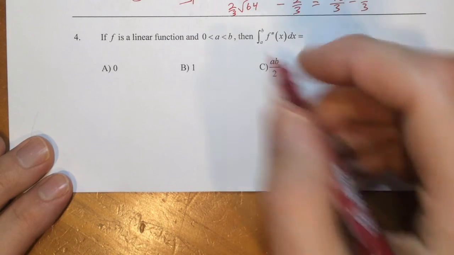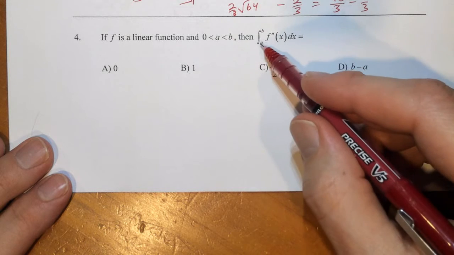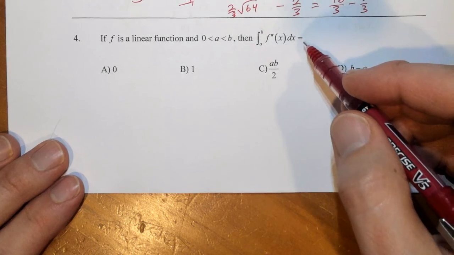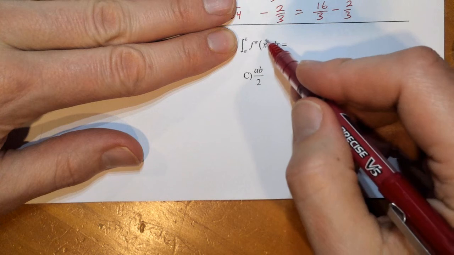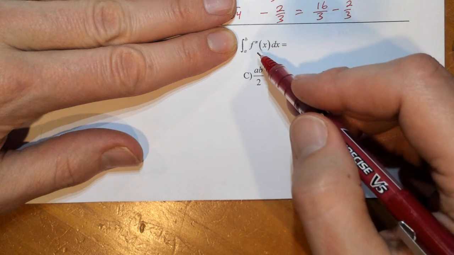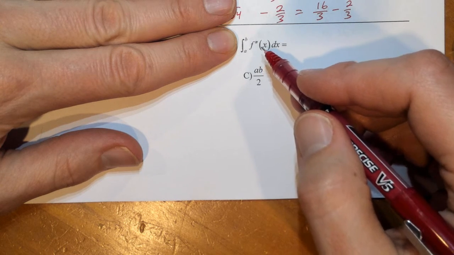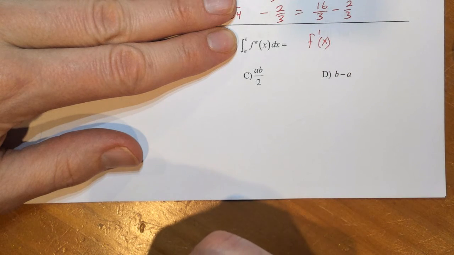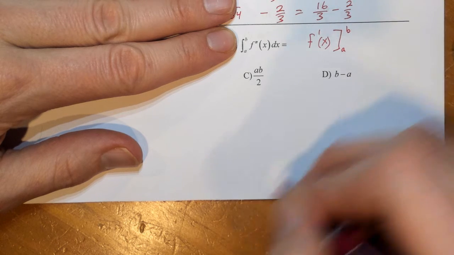And the last one on this page, f is a linear function and a is less than b, but they're both greater than 0. What is the integral from a to b of f double prime of x dx? Okay, let's ignore everything right here and let's talk about solving this, because we can do this. All right, the first thing we have to do is take the antiderivative. And the antiderivative of f double prime is just f prime. And that's going to be evaluated from a to b.